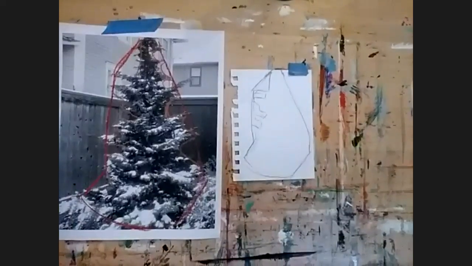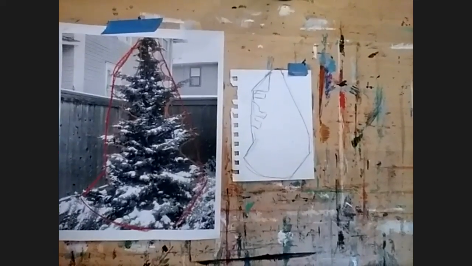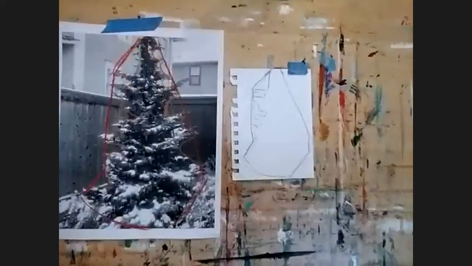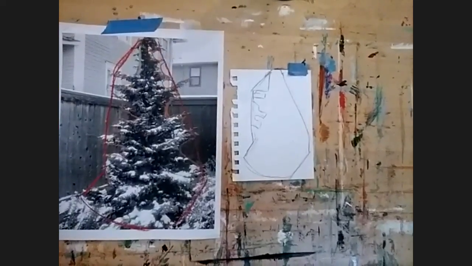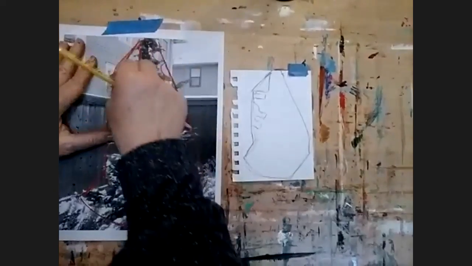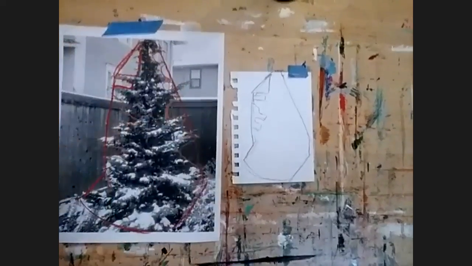And let me draw these really strongly so that you guys can see them. Maybe if I do this with blue, it'll be easier. No, the blue is never easier to see. I'm going to try red again. I'm going to have to make another copy of this.